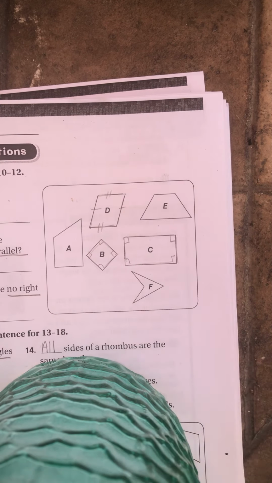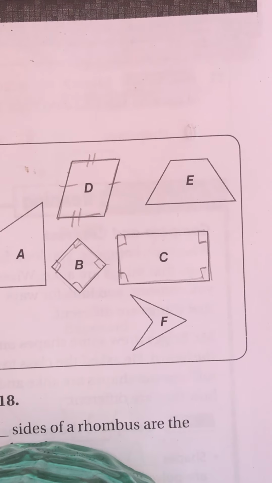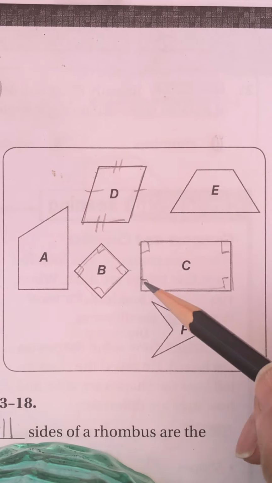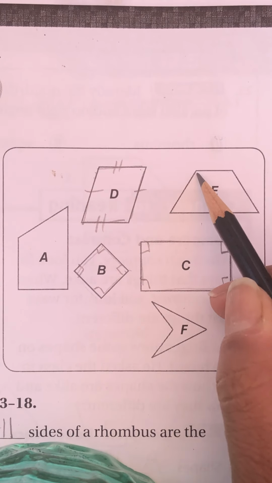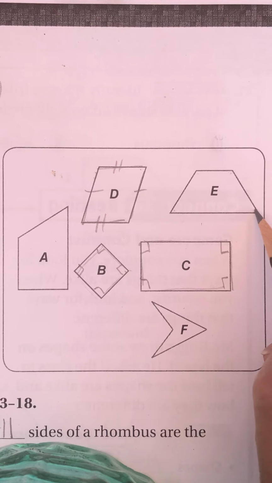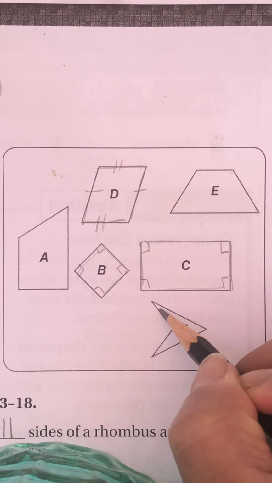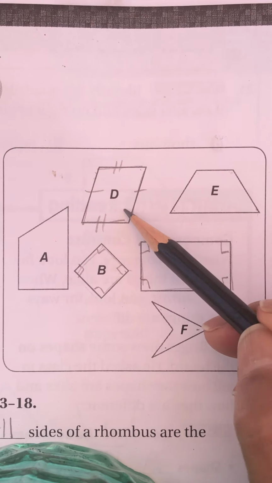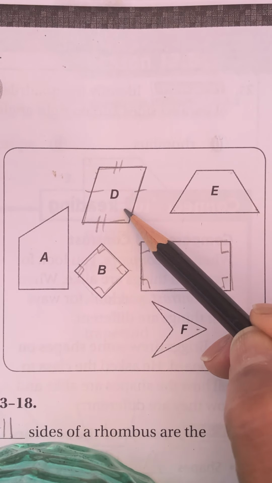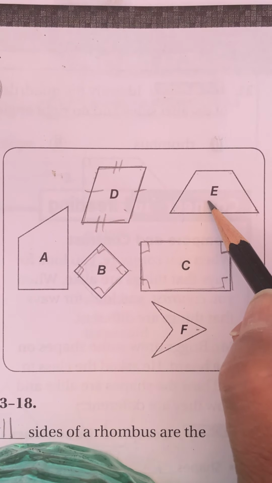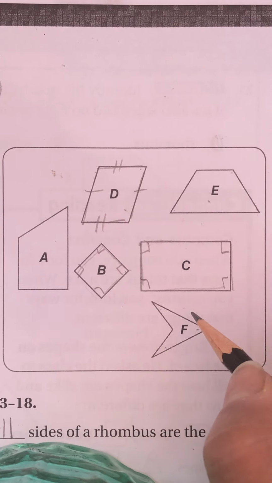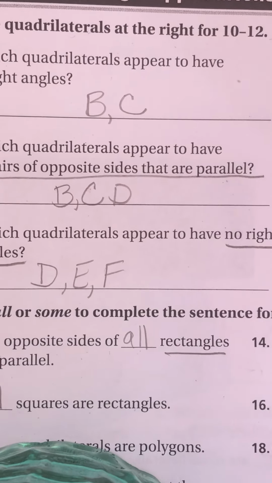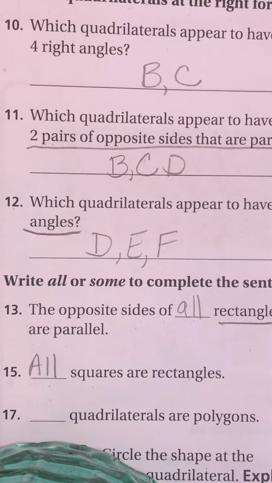If you look at D, and I'll zoom in here a little bit, you cannot make perfect squares in any of those corners. E, you cannot make perfect squares in any of those corners. F, you definitely can't make any perfect squares in those corners. So none of those have right angles. D, you can't have any right angles, or there are none. E, there are no right angles that can be made here. And F, there's no right angles that can be made here. So for number 12, again, you should have D, E, and F.